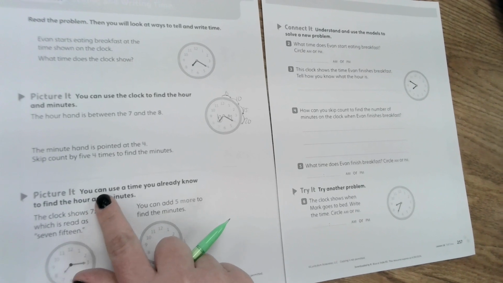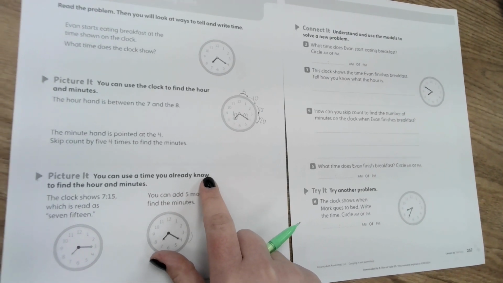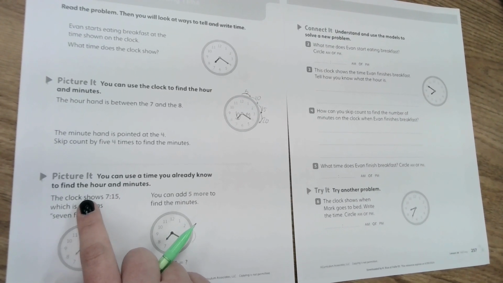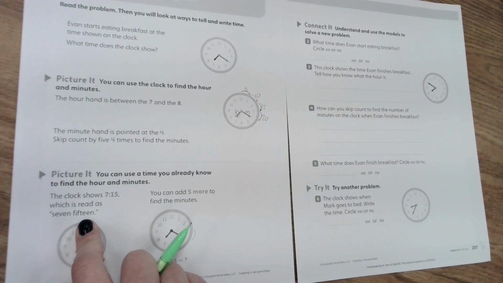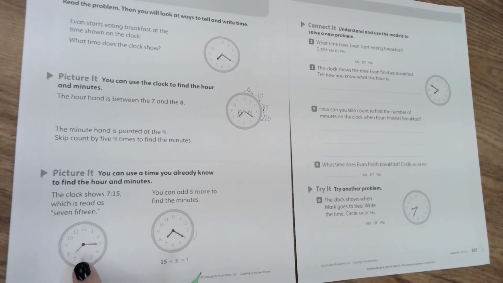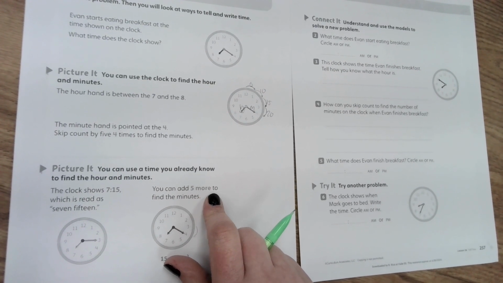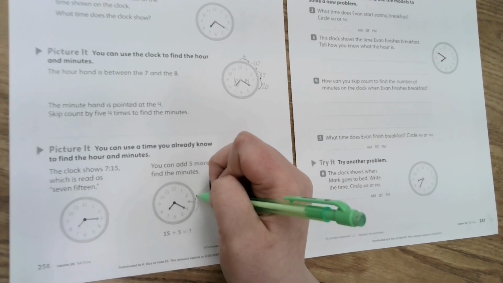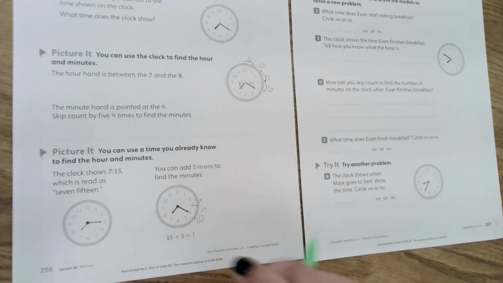Picture it again. You can use a time you already know to find the hour and minutes. The clock shows 7:15, which is read as 7:15, right here. You can add 5 more to find the minute. 15 plus 5 more, because there's 15. And you plus 5 and get 20.